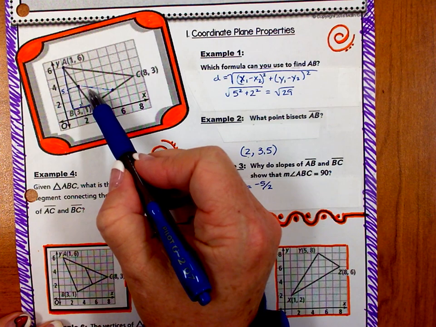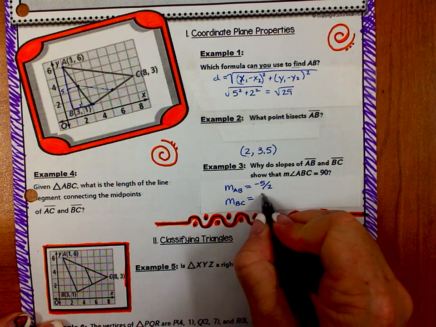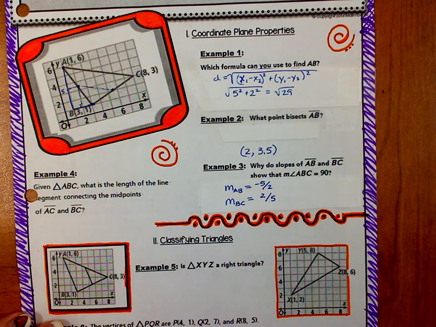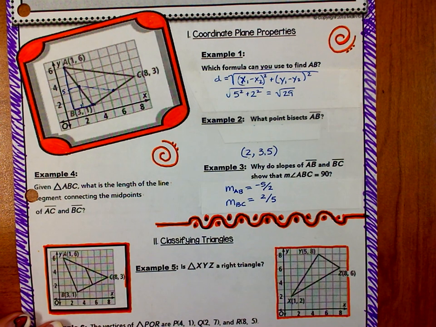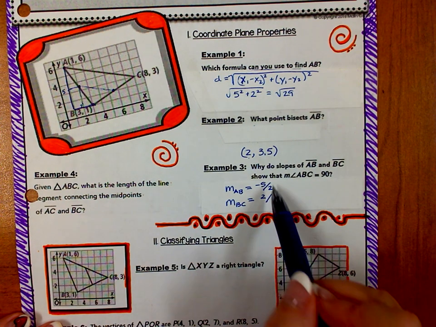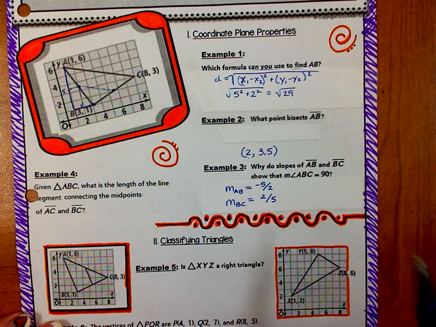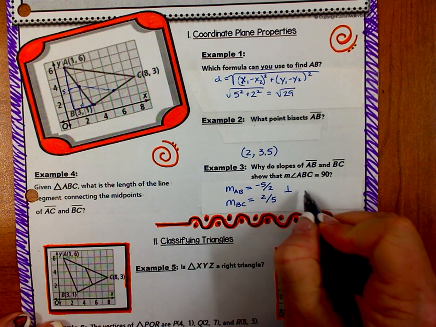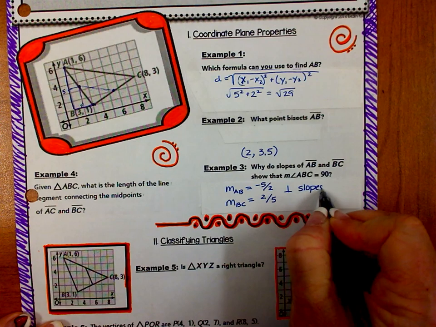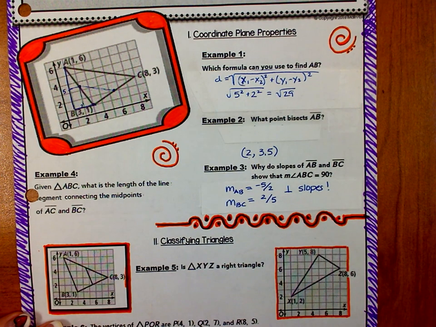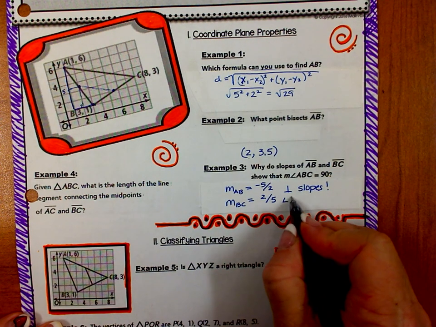We're going to go up 2 and right 5. So that's going to be a +2 over 5. And you can see that these are, in fact, opposite reciprocals, so they must be perpendicular slopes, which means that angle ABC equals 90 degrees.